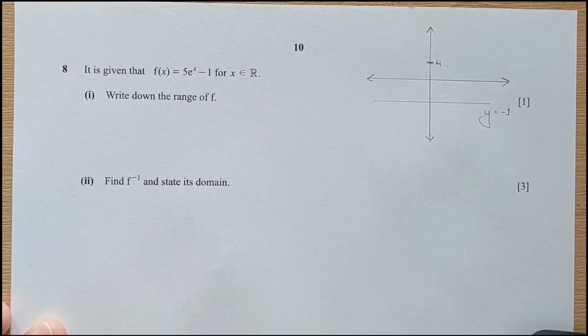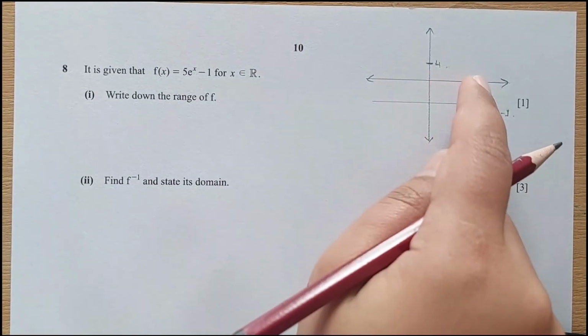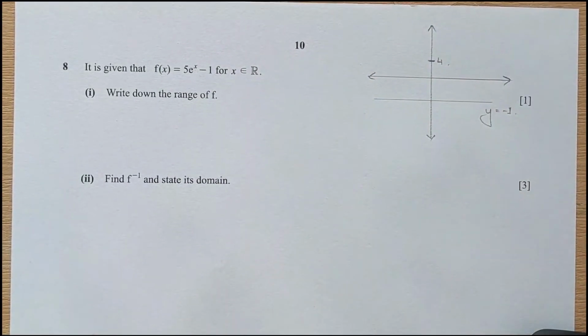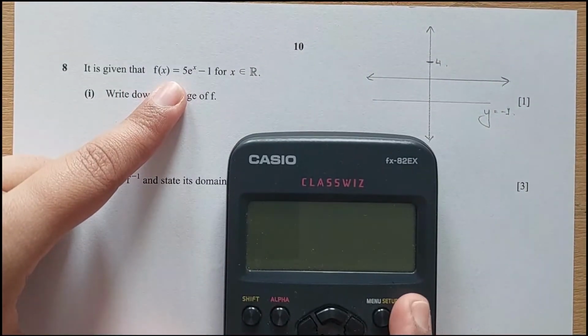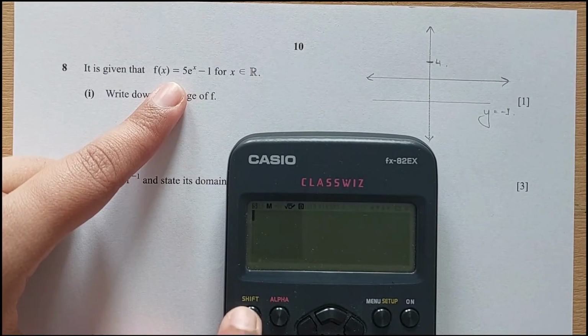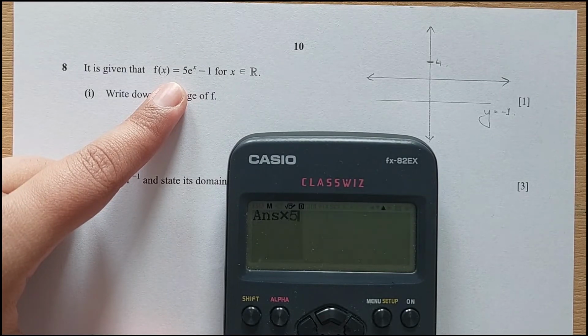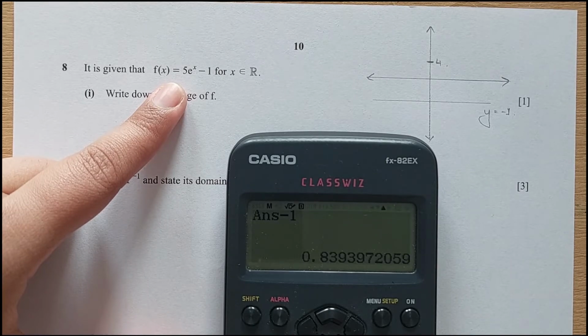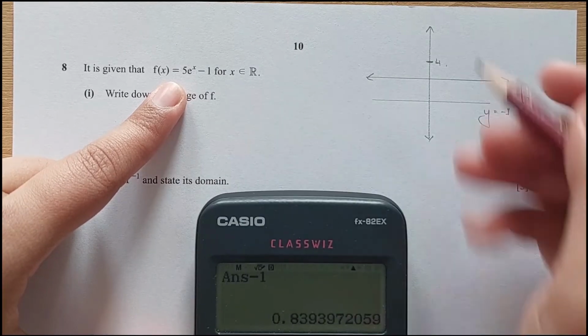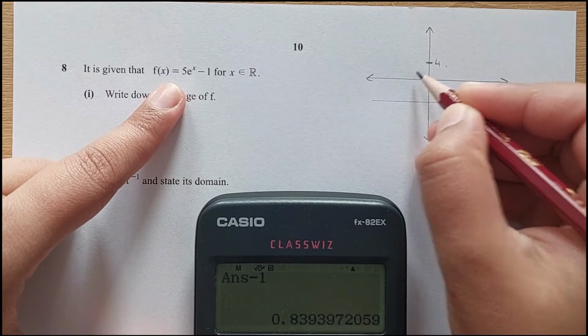Okay, now let me check the values. The x value can be positive and negative. If I check at -1, e to the power -1 times 5, subtract 1, that is 0.83, or just 0.8 rounding to 1. So when x is -1, y is closer to 0.1.